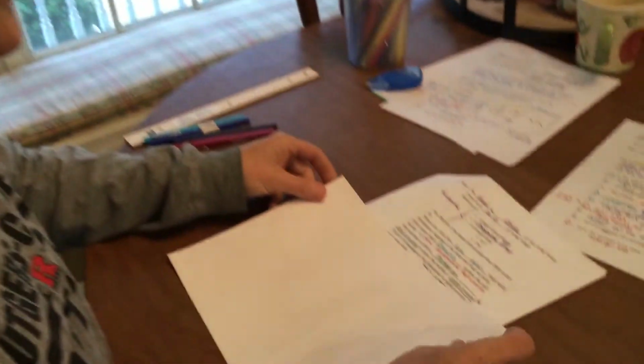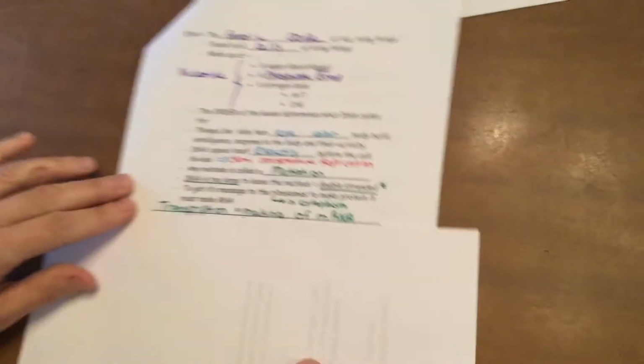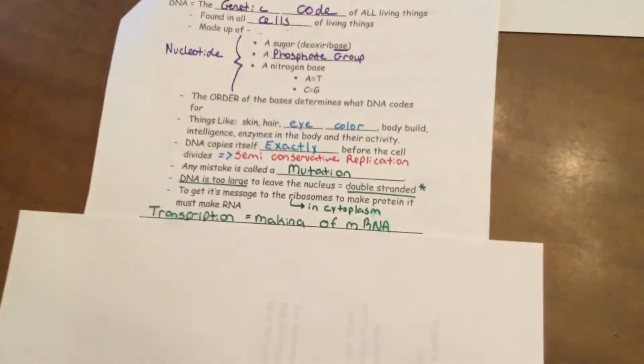So we are on the back of that first page, and we are down to the point where we just finished up some stuff with mutations and things like that. So now we are going to be talking about the process of transcription.